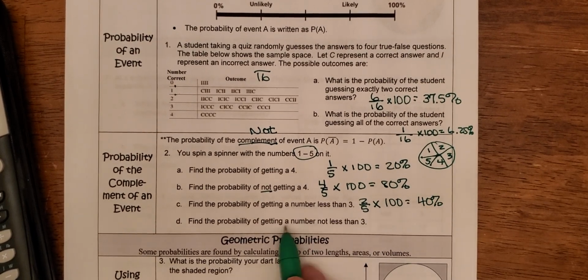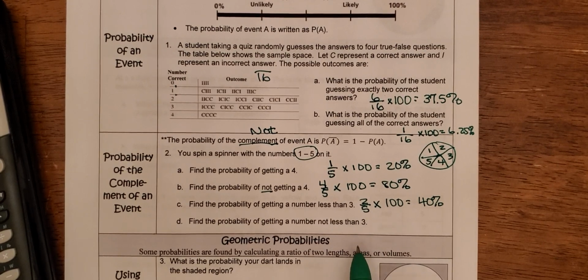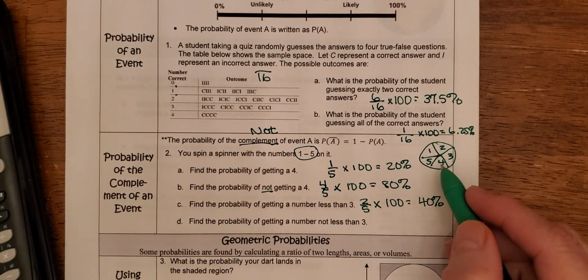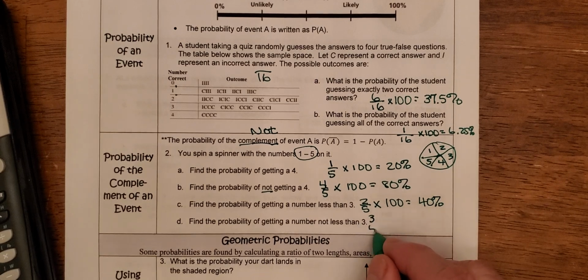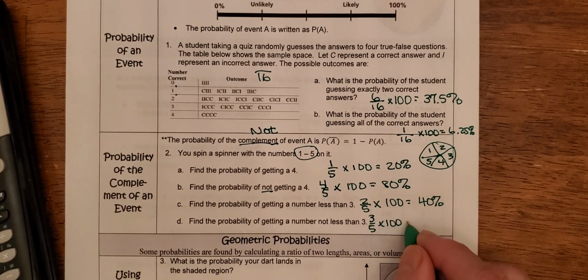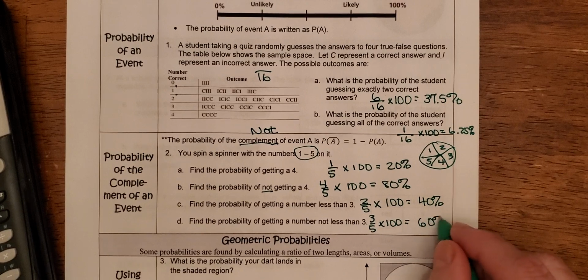This is kind of weird sounding, but the probability of getting a number not less than 3. So 3 is good, and 4 is good, and 5 is good. Not less than 3, well, that's a 3, a 4, and a 5. So 3 out of 5. So 3 out of 5 times 100 is equal to 60%.